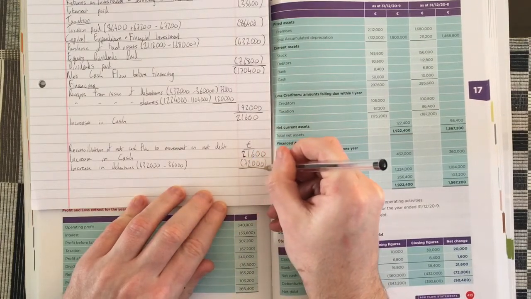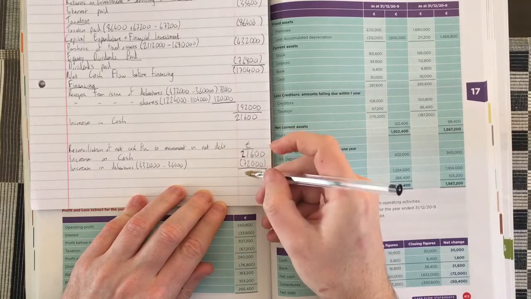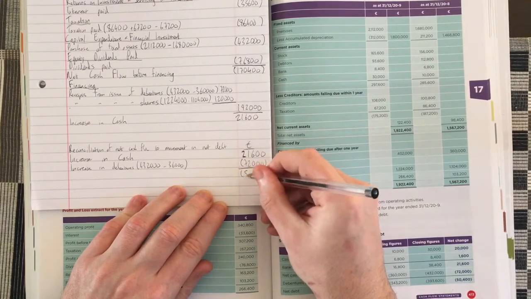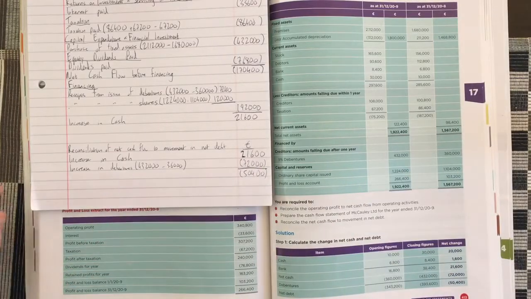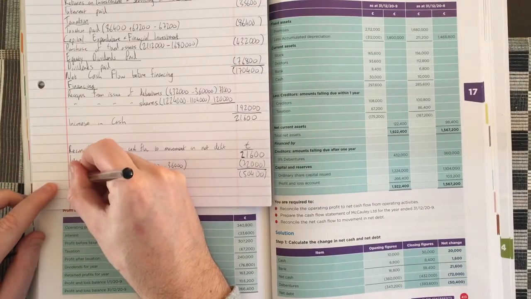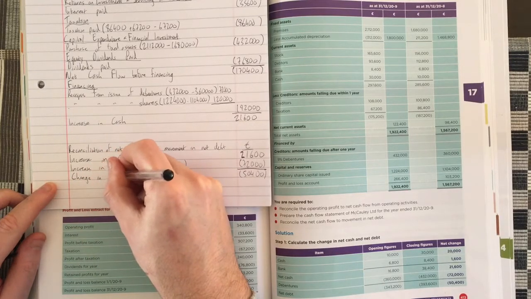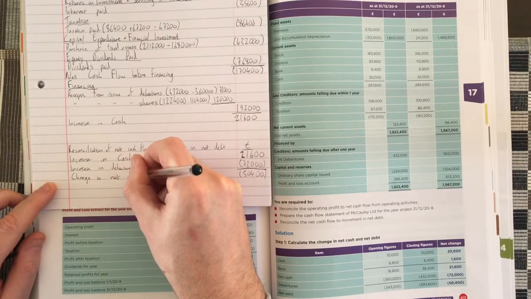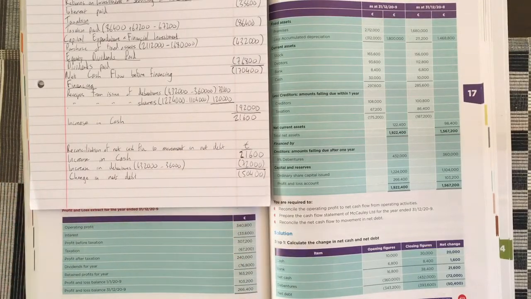So my change in net debt is 21,600 take away 72, which is minus 5,400. And that's your change in net debt, or movement in net debt, if you want to use the words they give you in the question as the title.